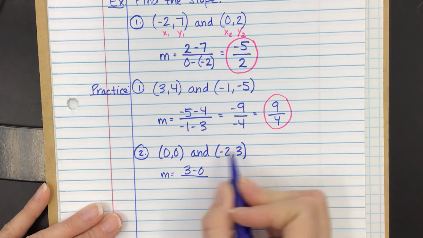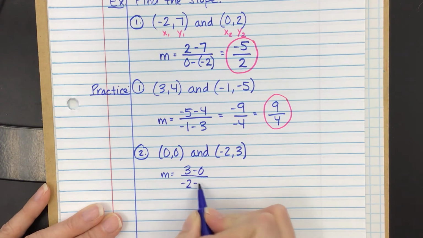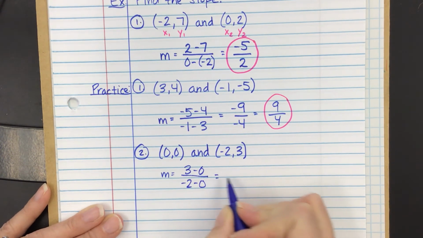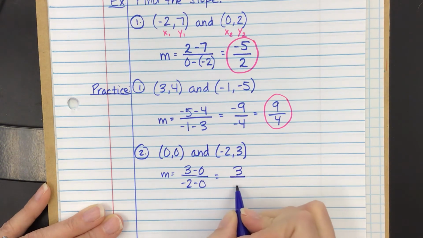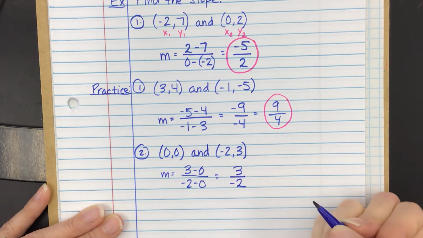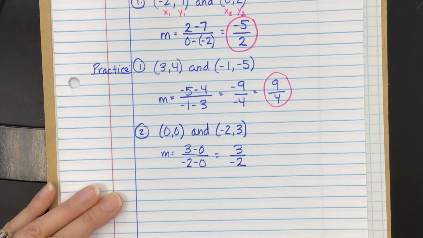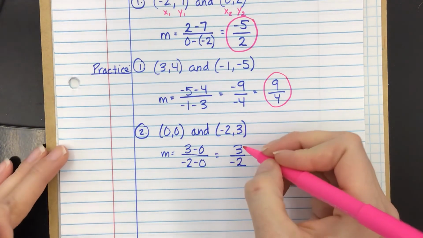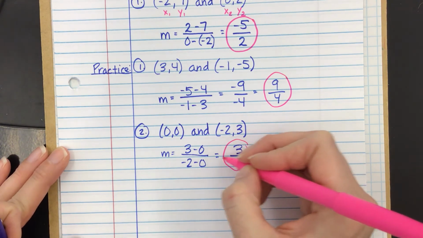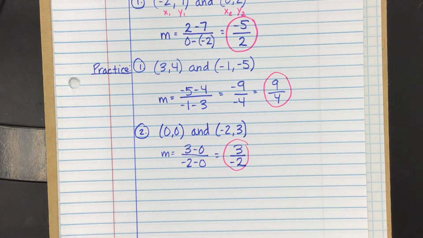So I'm going to do 3 minus 0 and -2 minus 0. And this is going to be 3 on the top, -2 on the bottom. So you should have gotten -3 halves. Is that what you guys got? Okay, and remember, it doesn't matter where that negative is. It can be on the 3, it can be out in front, it can be on the bottom. It's all just -3 halves. Okay?